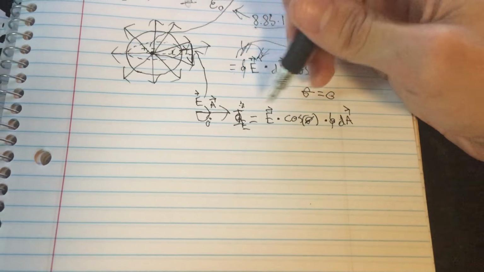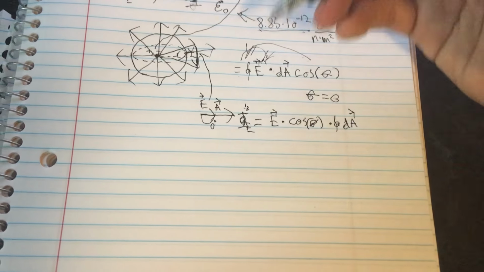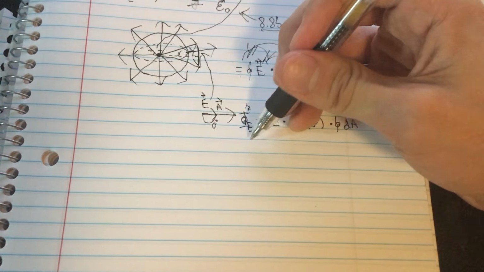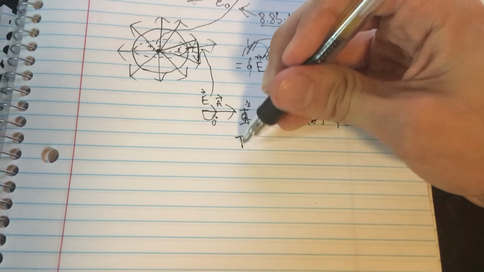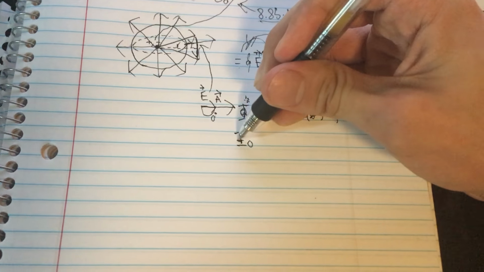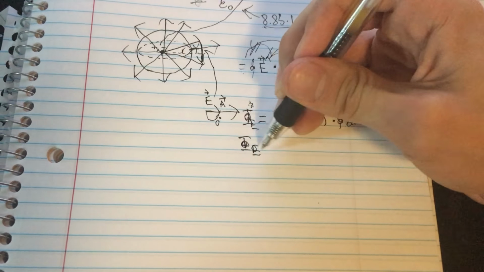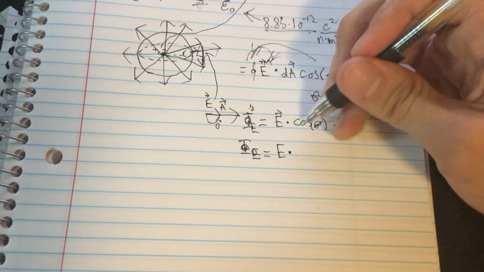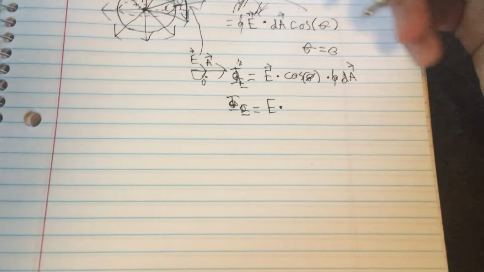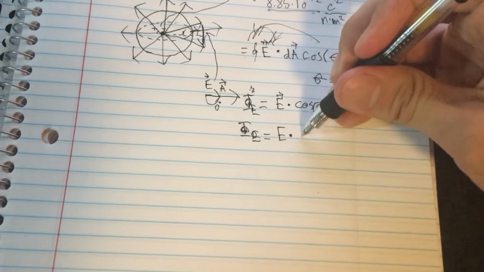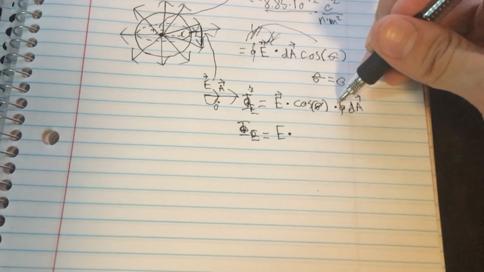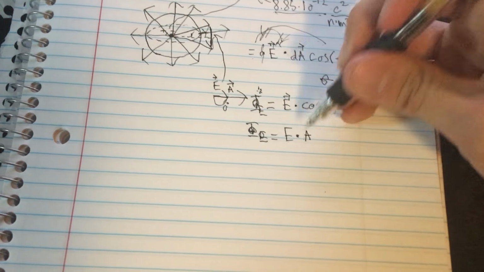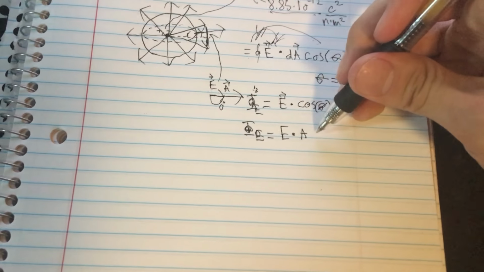It's just the magnitude. So it's not going to end up as a vector. So this should simplify to the electric flux is equal to E times, well, cosine of 0 is going to be 1, times the integral of dA, which is just the area. So it's equal to E times A.